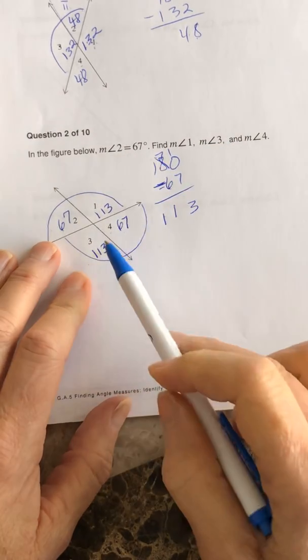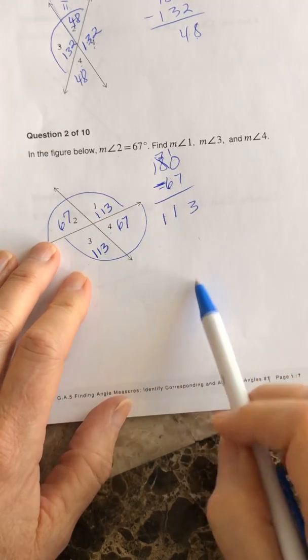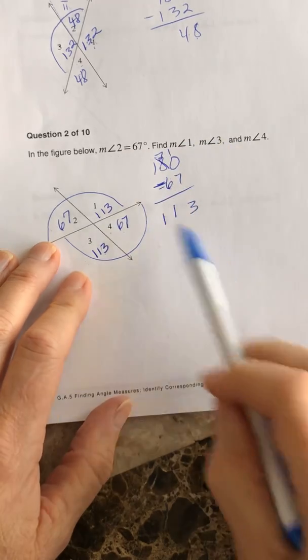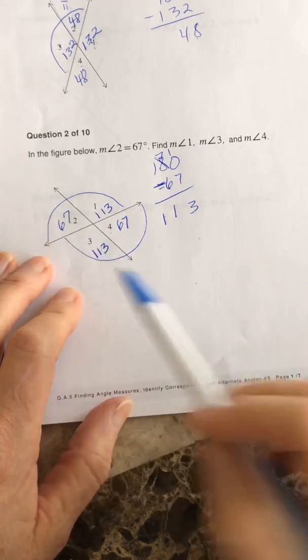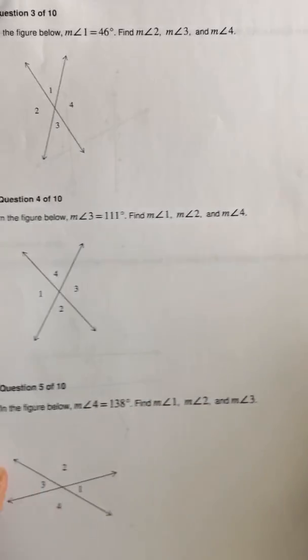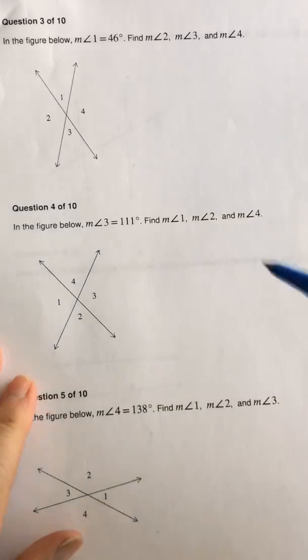And you just have to type in the numbers. It'll say measure of angle 1, angle 2, angle 3, or whatever angles. Angle 1, angle 3, angle 4, and you just fill in what you figure out here, okay? All right, then number 3, number 4, and number 5 are all the same.